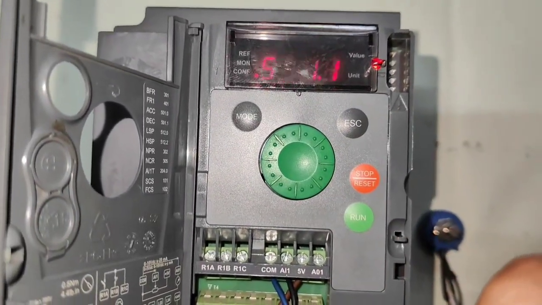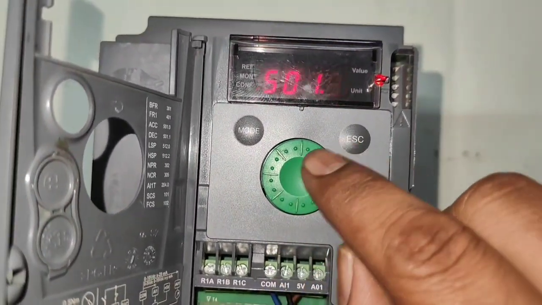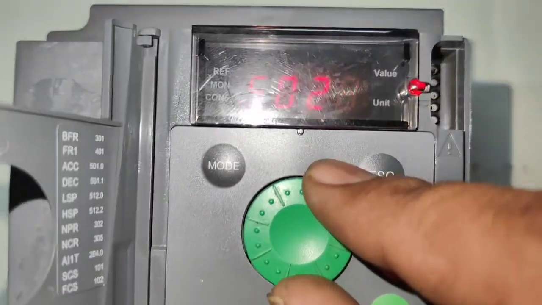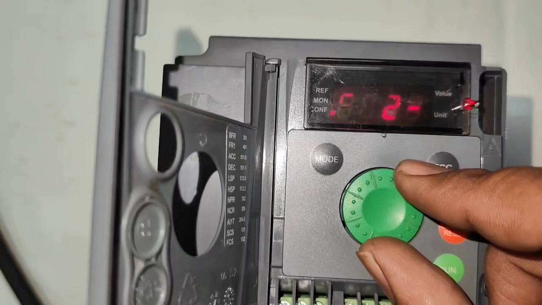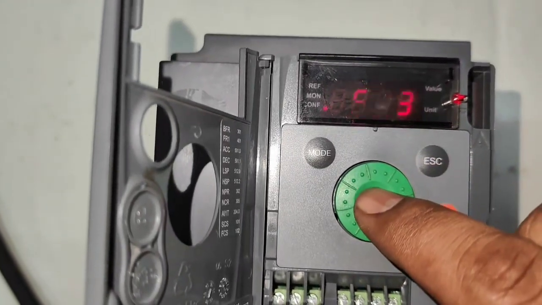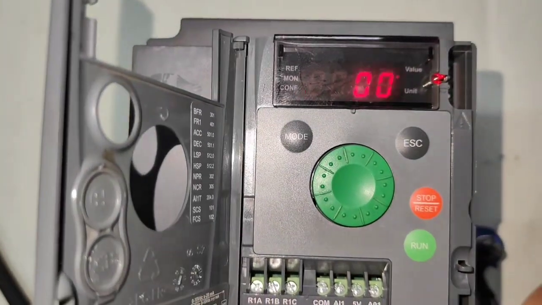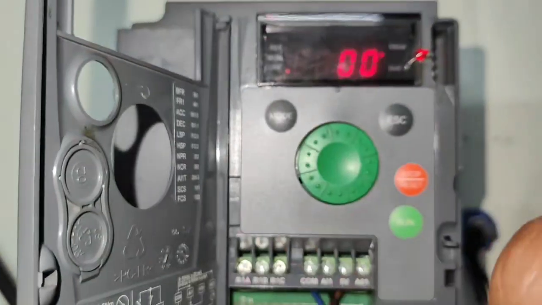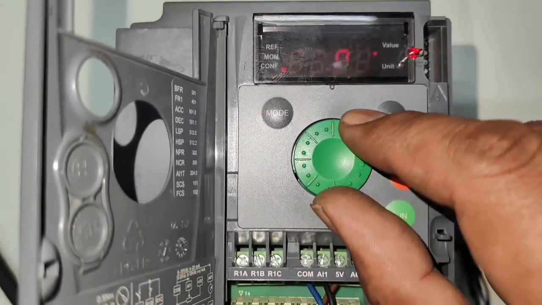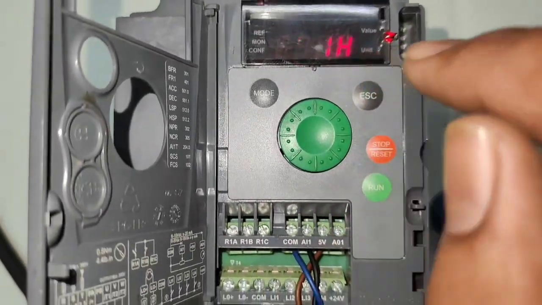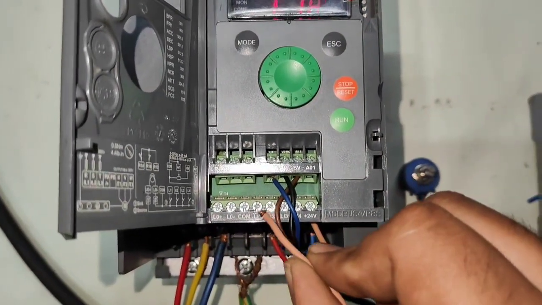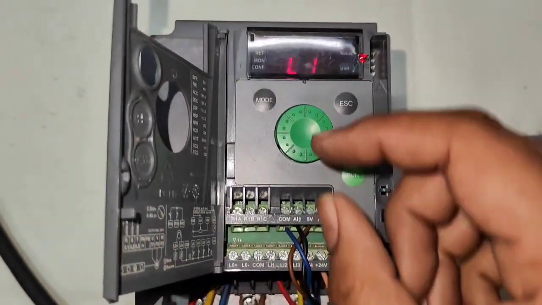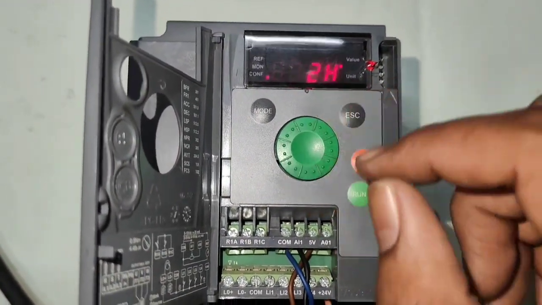For reverse rotation, the most important parameter is 503 for reverse direction. If you set 0 in 503, that means you have not assigned a reverse direction, so your motor will not run in reverse. If you set L1H, logic input 1 activated, that means when you connect the reference to the first digital input, your drive will run in reverse rotation.